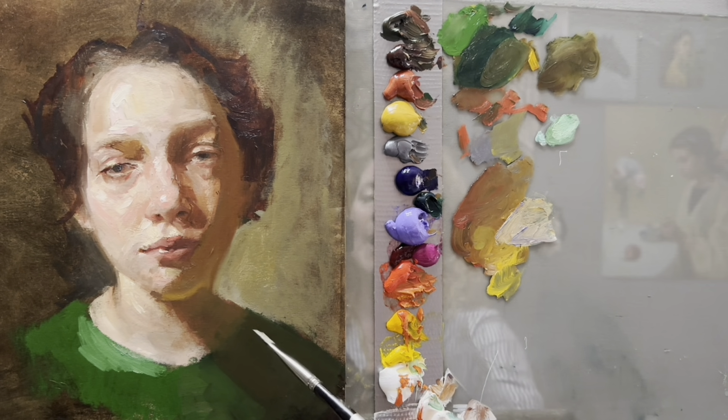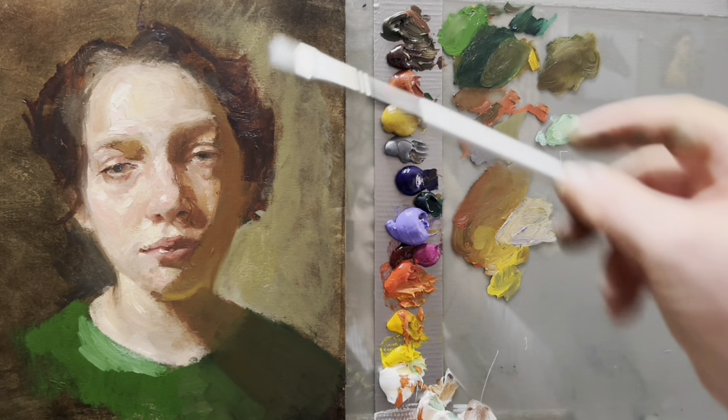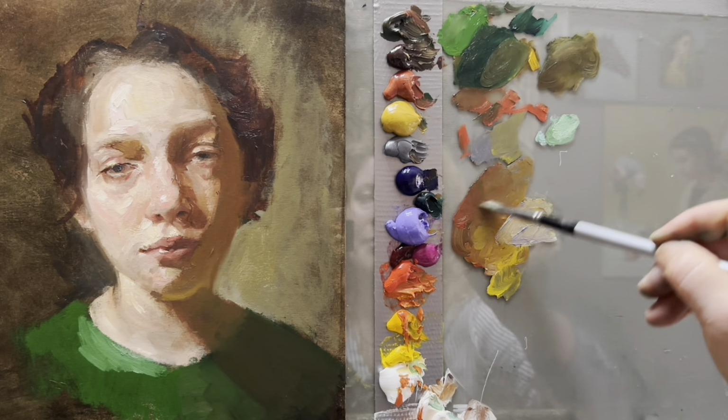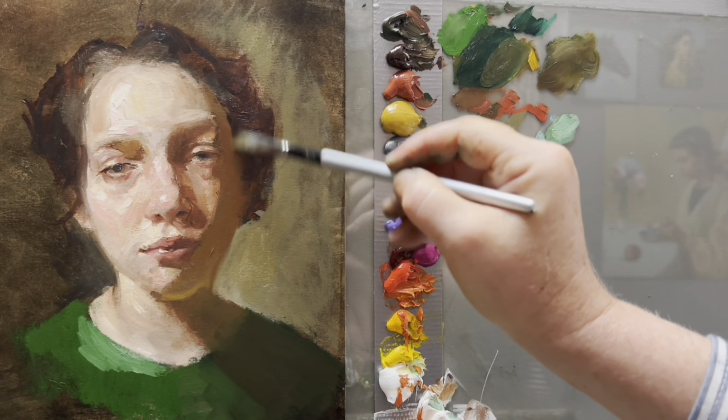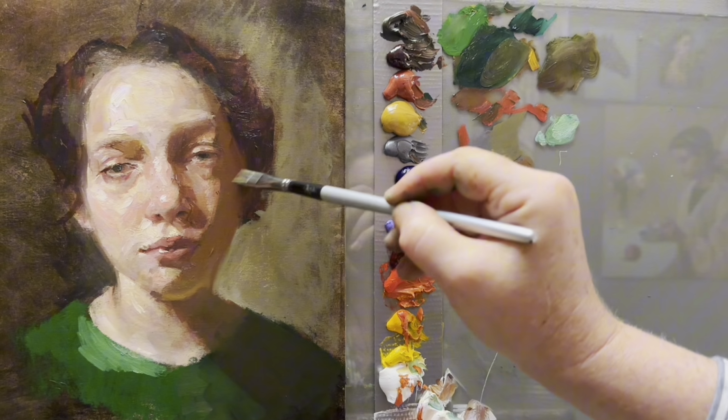Notice that by lessening the color of the shadow, the shirt didn't become less colorful. It still looks really bright green, but the flow of the shadows is more unified than before.